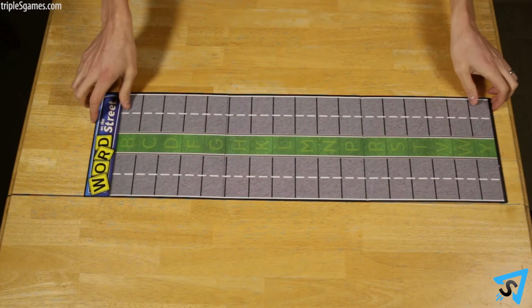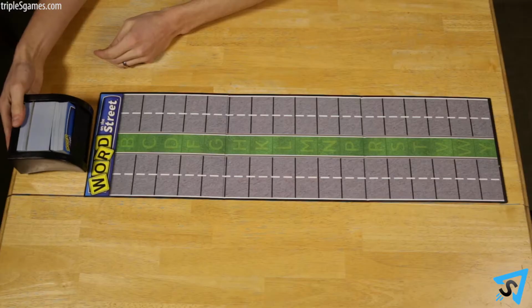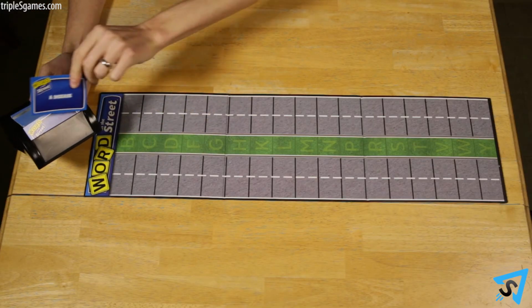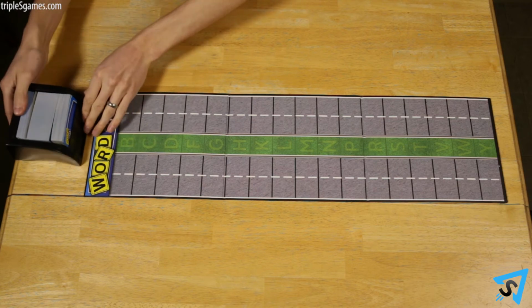Word on the Street, how to play. The object of the game is to be the first team to pull 8 letters off your side of the board. Set up the board in the middle of the table and divide the players into 2 teams who sit on either side. Make sure the category cards are all the same direction, as this will be what everyone plays with. The blue side is more challenging than the green.